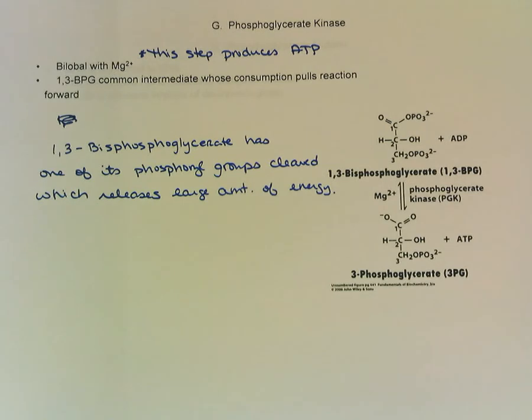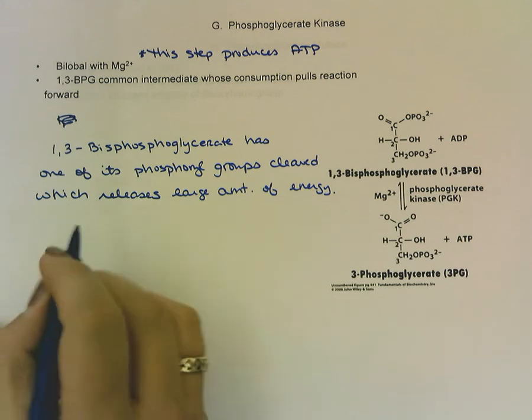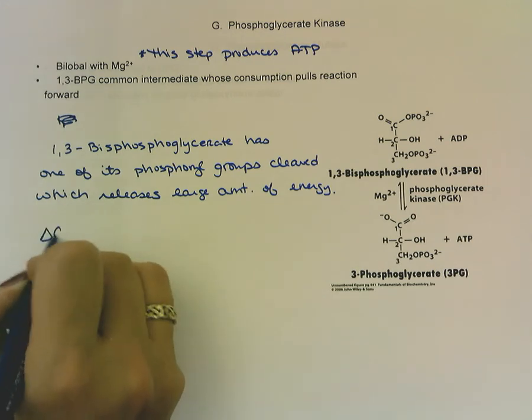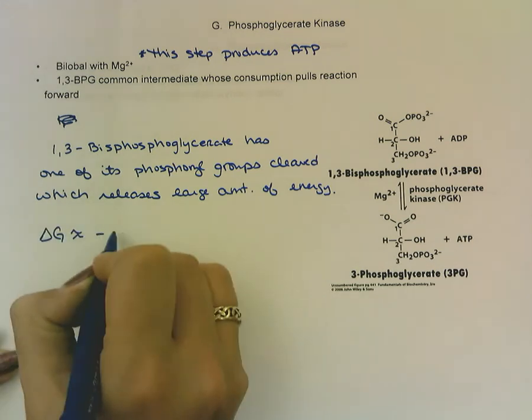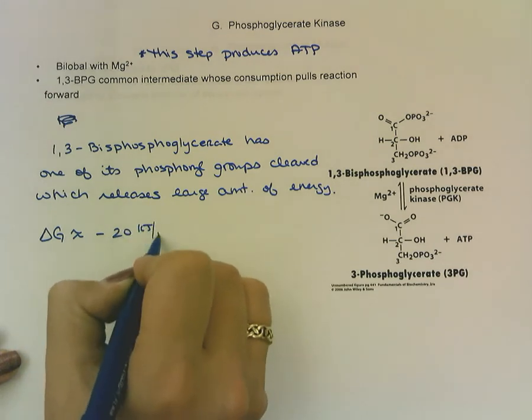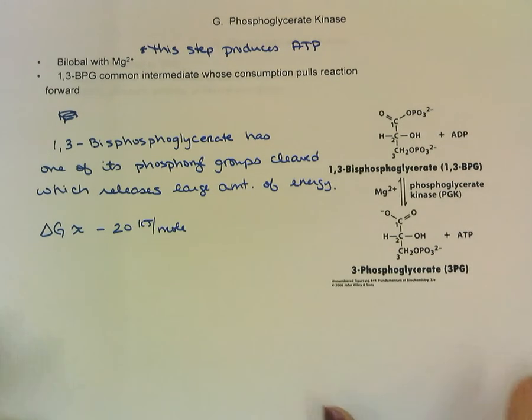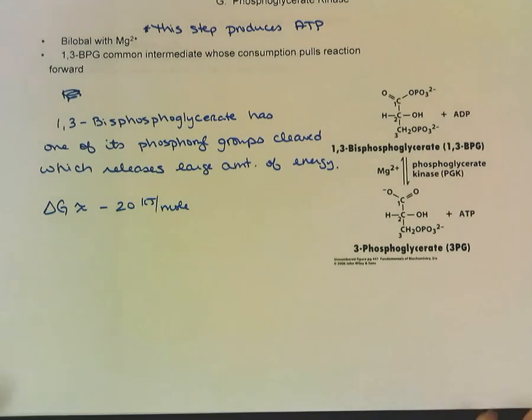So 1,3-BPG has one of its phosphate groups cleaved, the one off of carbon 1, and it's going to release a large amount of free energy. So you see it's exergonic, and that releases about 20 kilojoules.